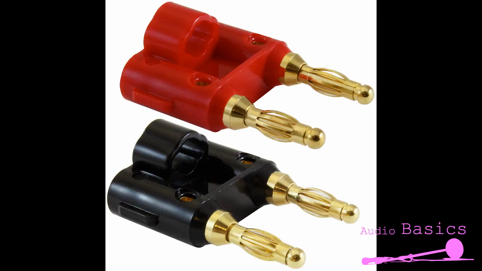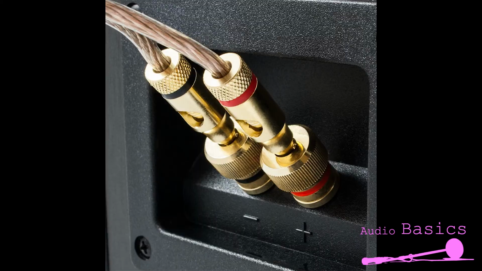Another old school connection you may run into is the banana clip. These are used in studio monitors as well as large speaker cabinets from years past. It's an easy connection and still works great, you just don't see it as much in modern equipment.